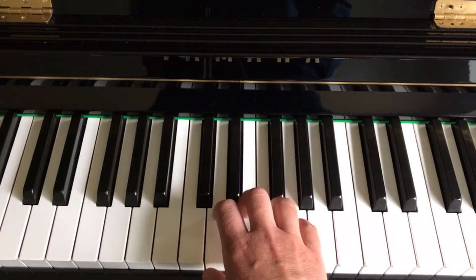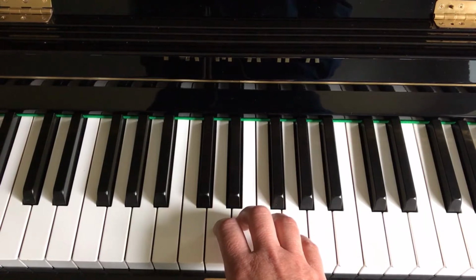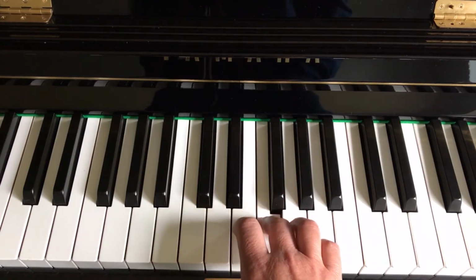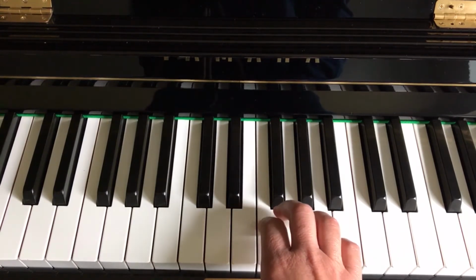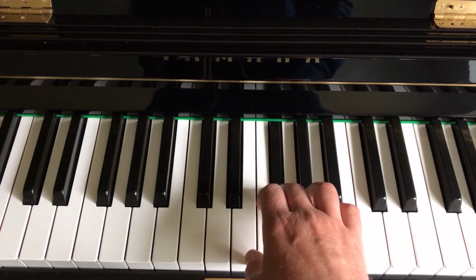You can hear it doesn't sound quite right at the end, does it? So what we've done is we've had to sharpen the F before we go back to the G. And sharpening a note means we go up half a tone or a semitone.